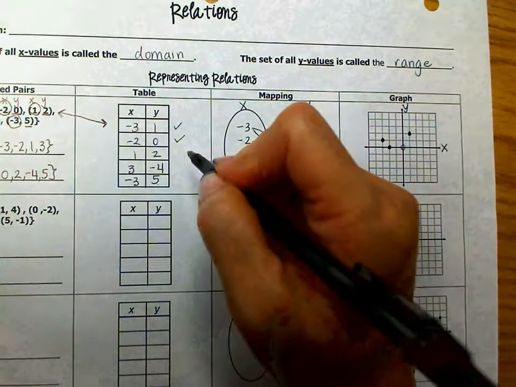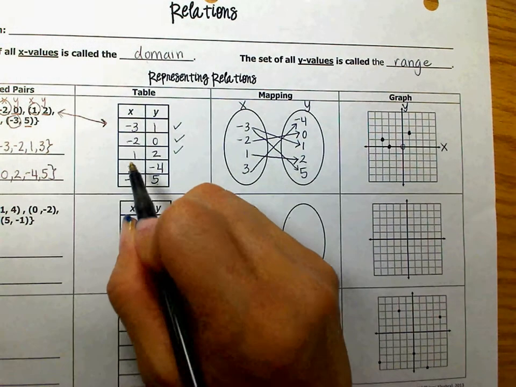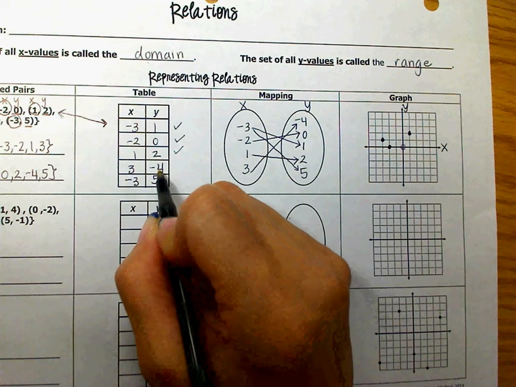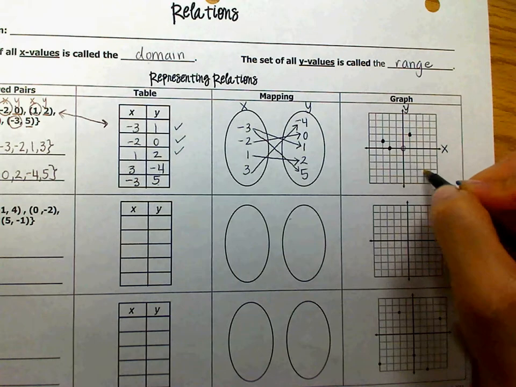So that takes care of my third ordered pair. The next one is (3, -4). Since x is positive and x only goes left or right, this is going to go right 3, and this is going down 4. So go right 3, 1, 2, 3, and down 4, 1, 2, 3, 4.